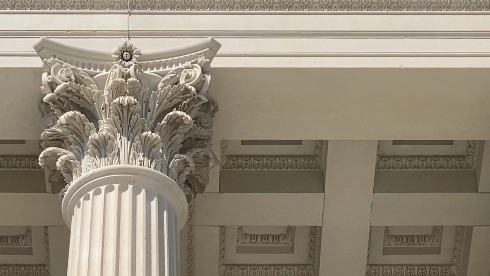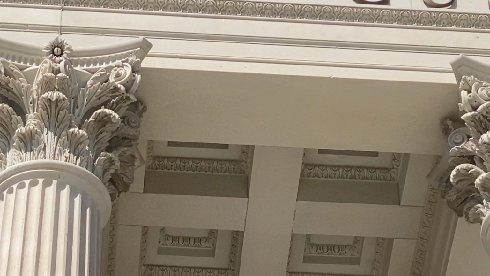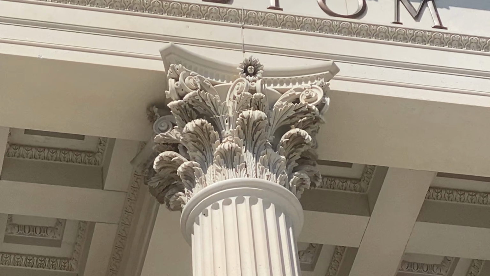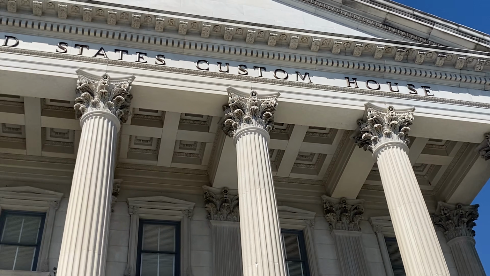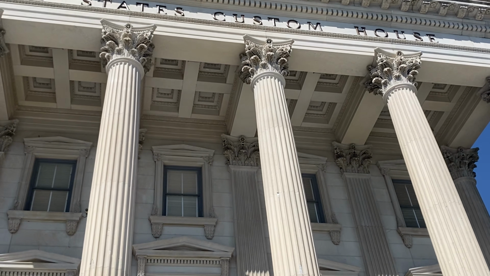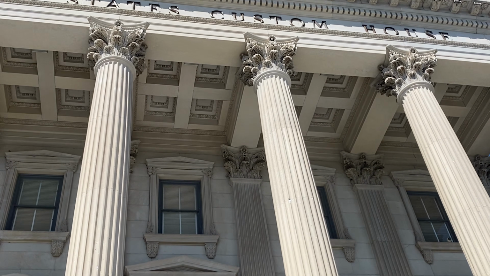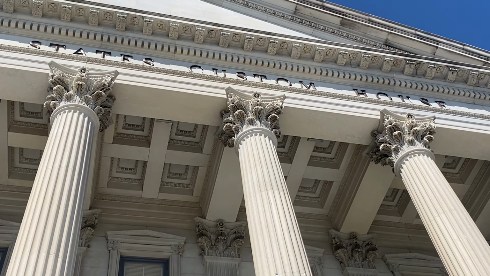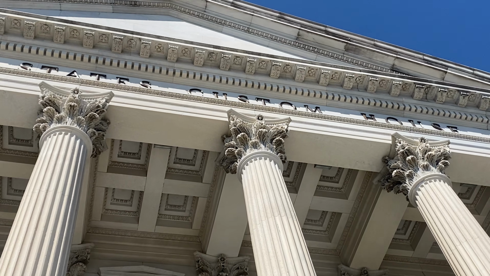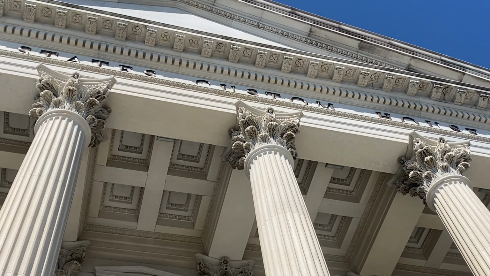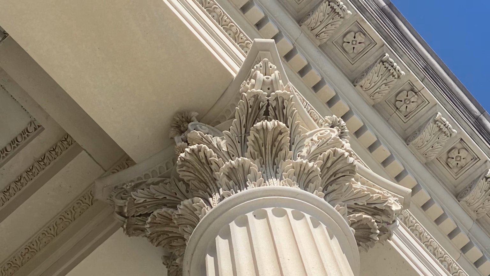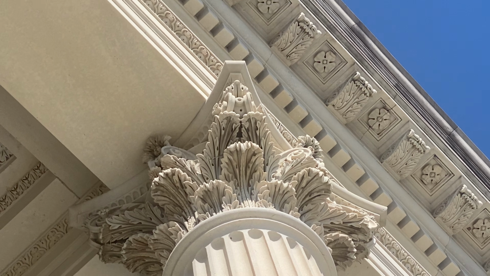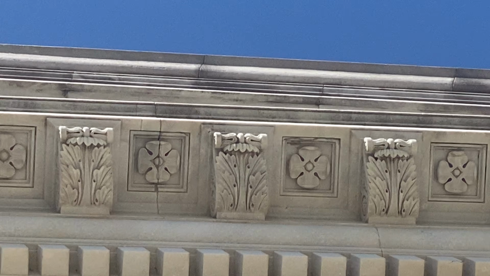And when we take a close look at this, we see that this plant is all over buildings, all over the world, and not only buildings, but furniture, wallpaper, jewelry, household goods, especially from the old world. This column at the top has these leaves coming out of it that are said to be what's called acanthus.